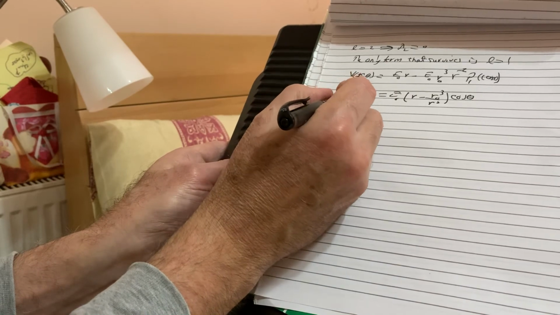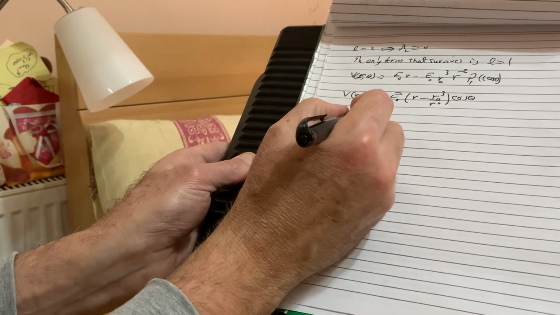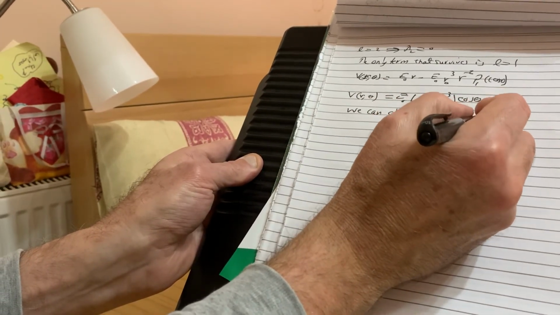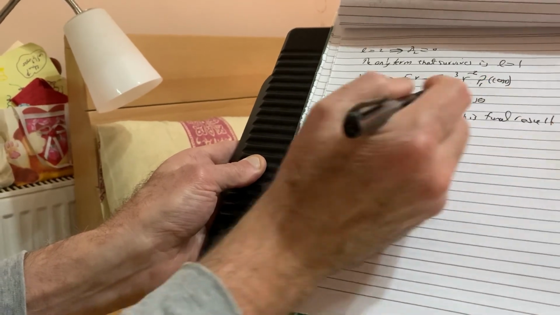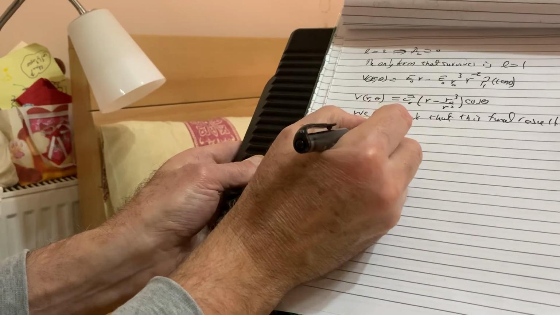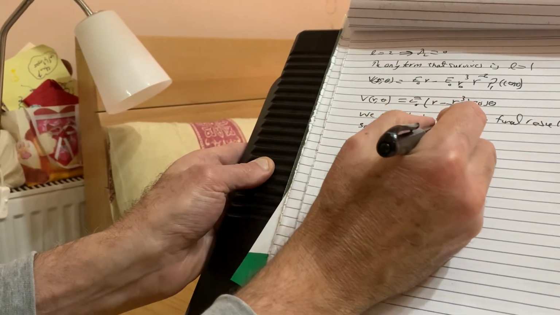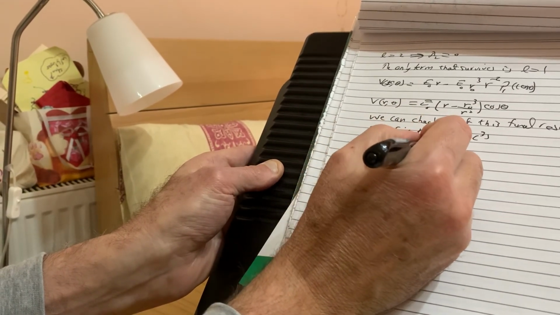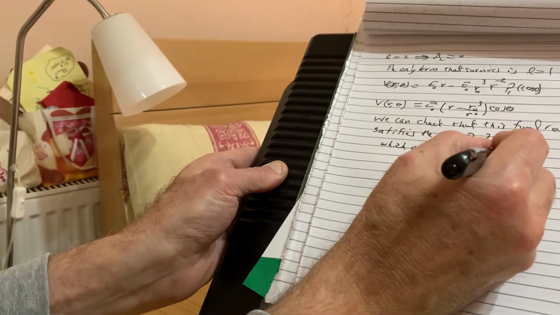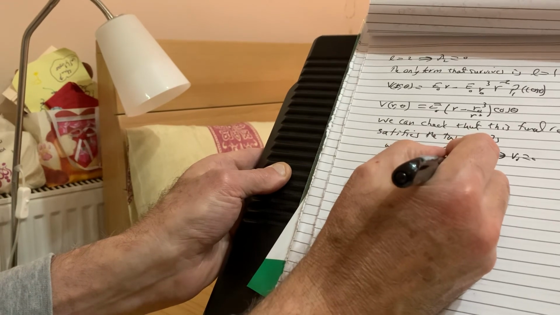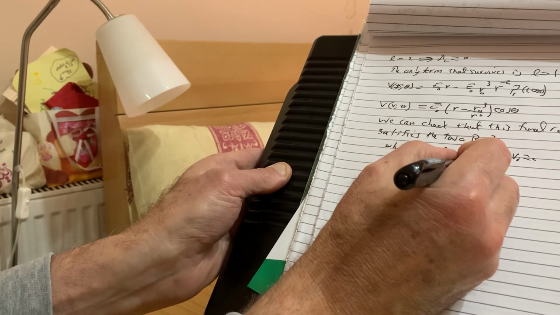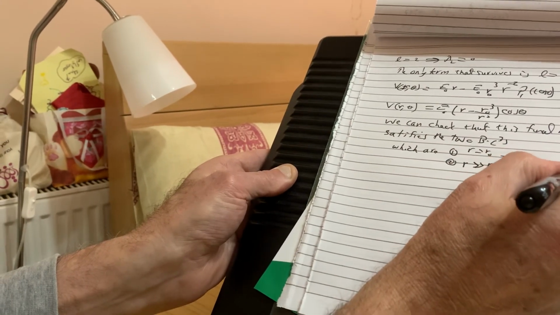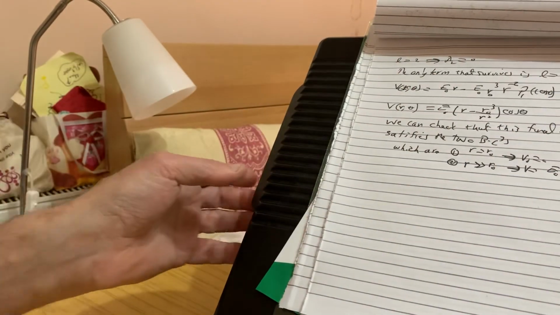Of course, this last result, we can check that this final result satisfies the two boundary conditions, which are: first, at r equal r naught, we see that V equals 0; and second, for r greater than r naught, this is going to give us V equals minus E naught r cosine theta. And here is the solution. Thank you.